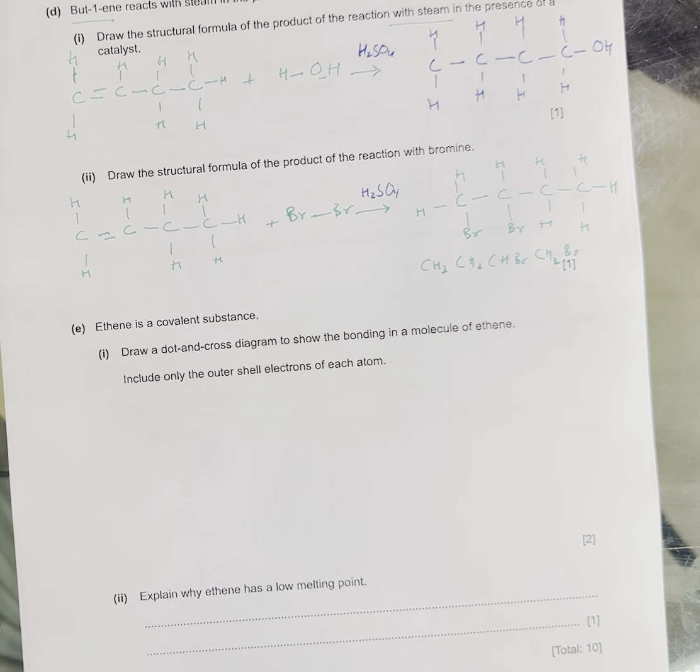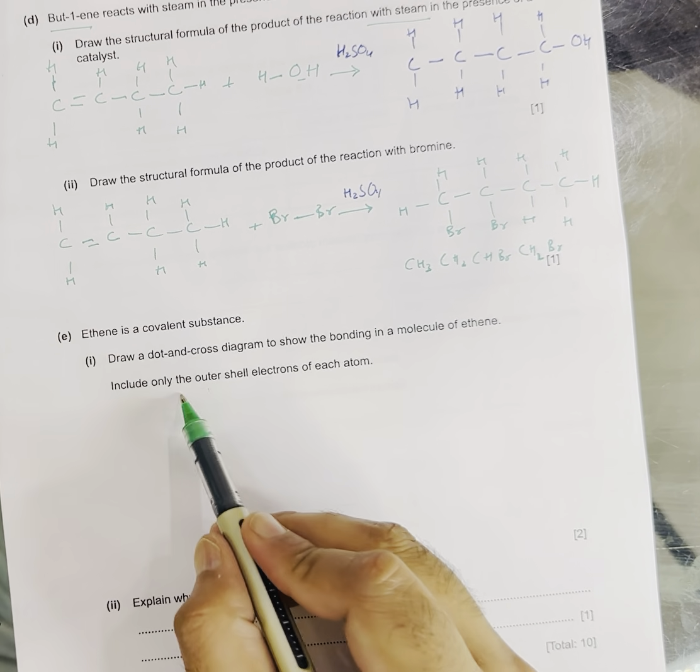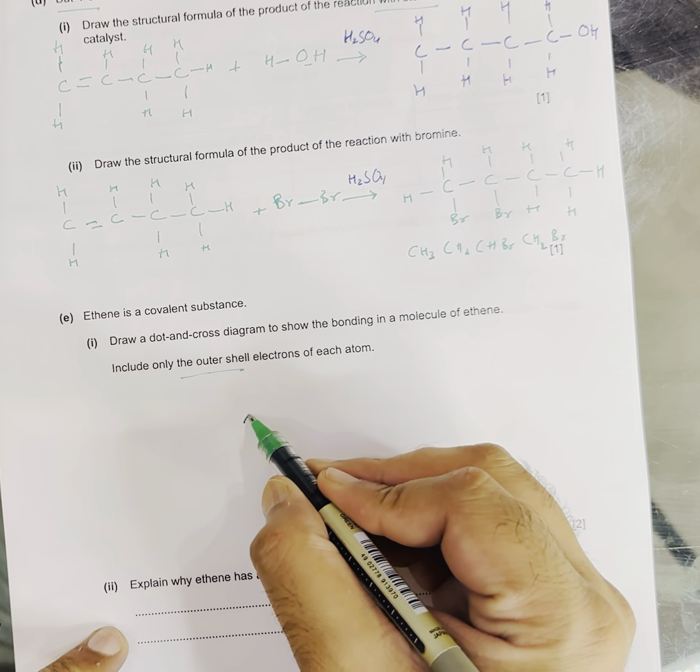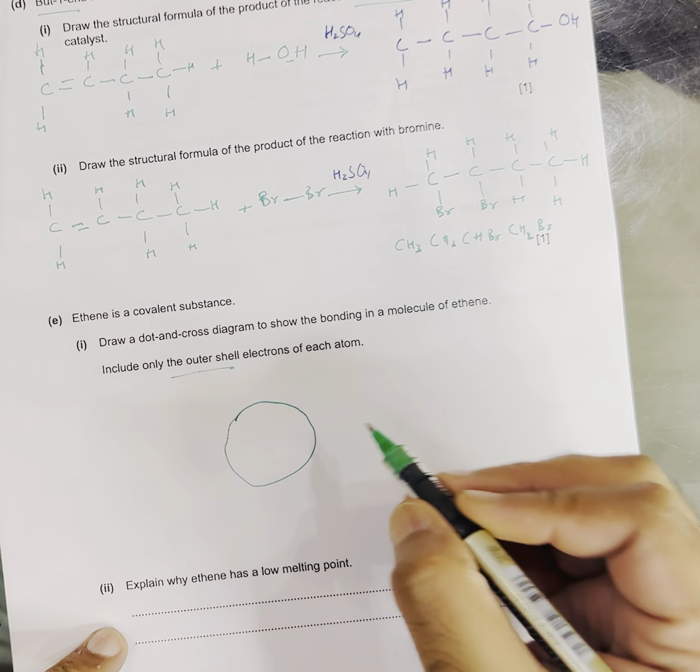Ethene is a covalent substance. Yes, we know that. Draw a dot and cross diagram to show the bonding in the molecule. Include only the outer shell of electrons of each atom. So we need to draw the dot and cross diagram.